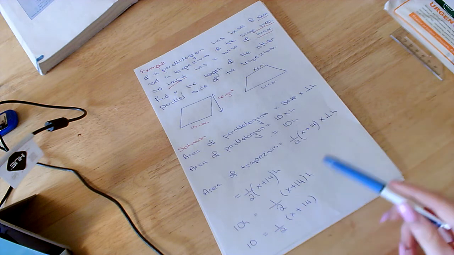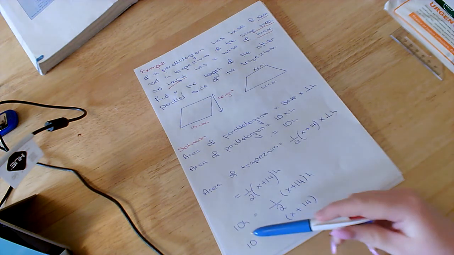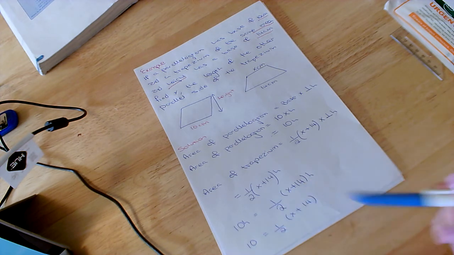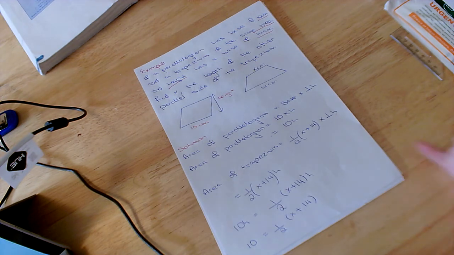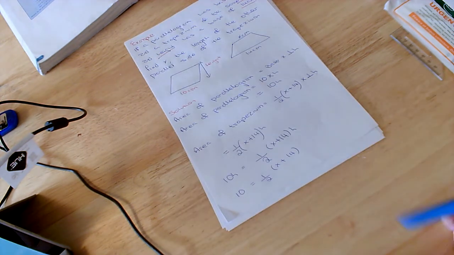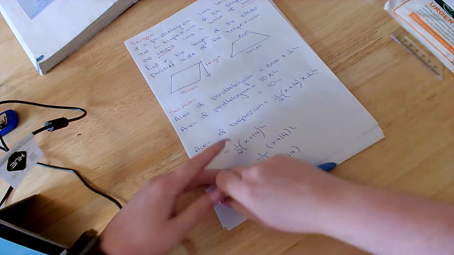I was told in my question that the area of the parallelogram is equal to the area of the trapezium. So I say 10h is equal to half (x plus 14) h. What I'm going to do now is divide across by h, okay? And I'm left then with 10 is equal to half (x plus 14). Right, I want to get rid of my fraction, so I multiply across by 2.